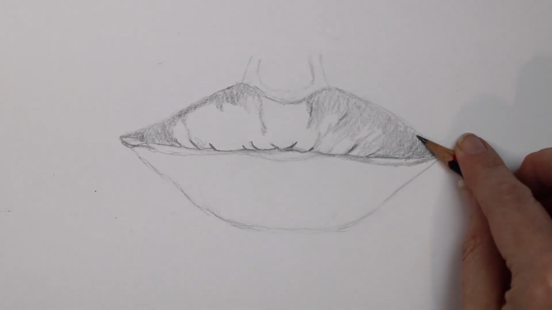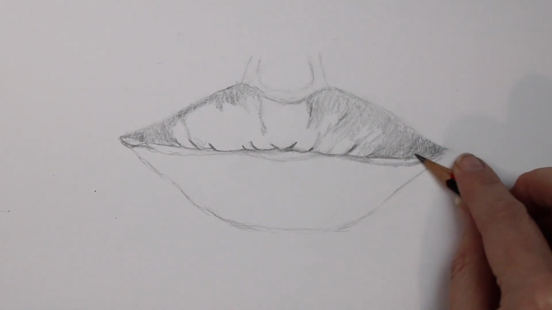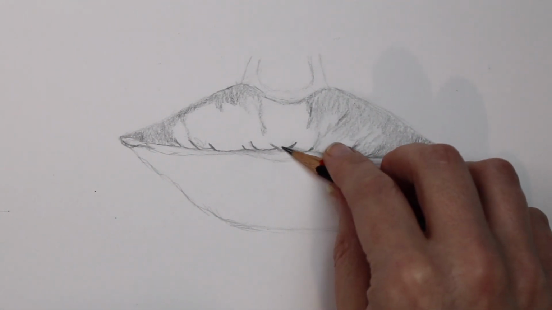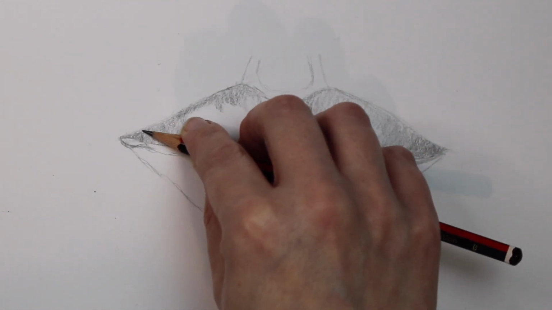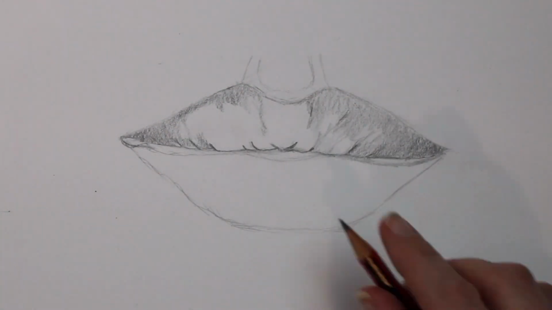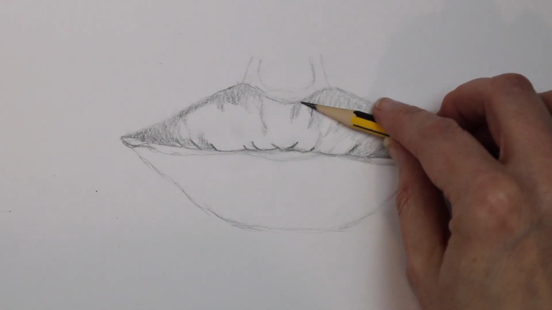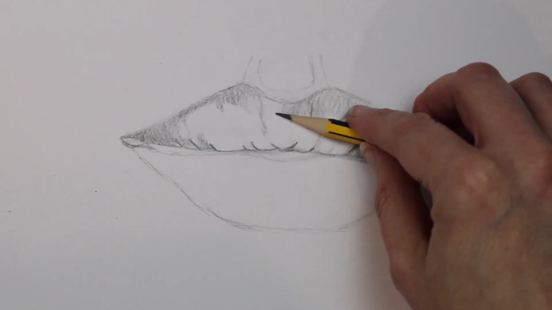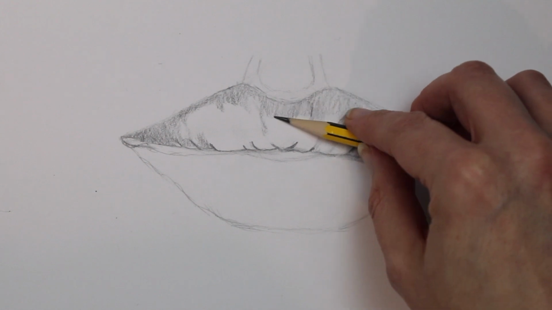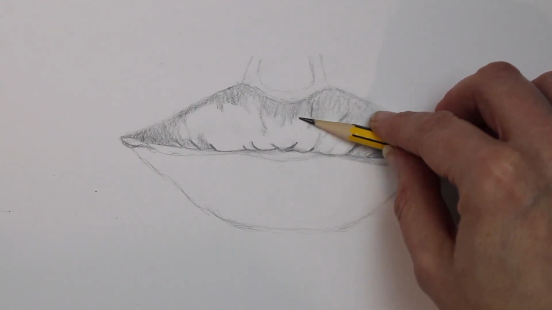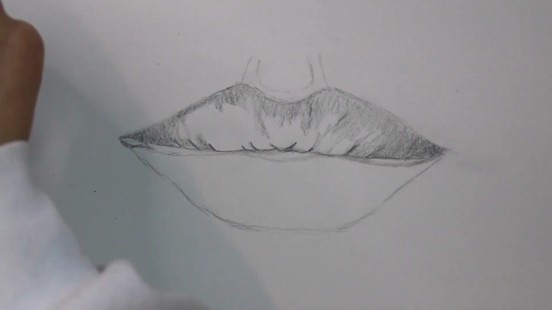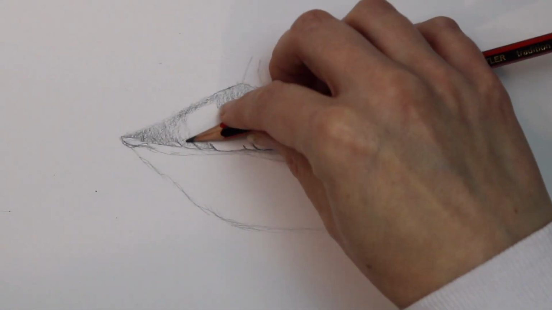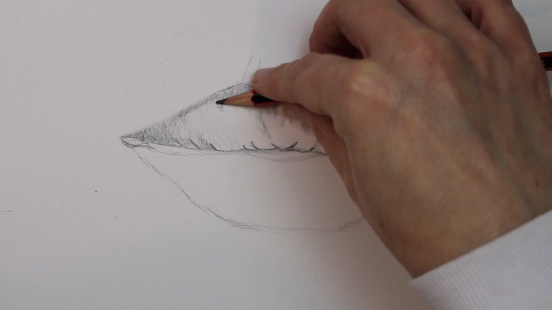So now I need to add some darker tones, so I'm going to go in with a B and a 2B pencil. You may have noticed that when I'm shading, I'm holding my pencil on its side. That is called the overhand grip, and that is a way that you can smoothly shade your shapes without leaving gaps in between the marking. So if you want to learn more about that, then please click on the card above and watch the clip on how to hold your pencil for drawing.